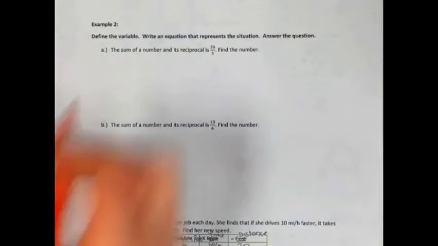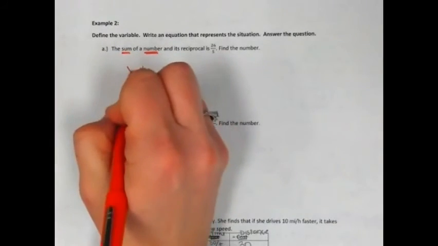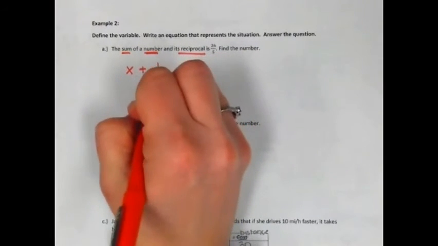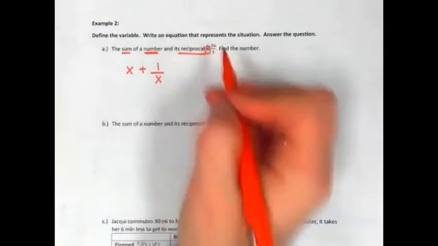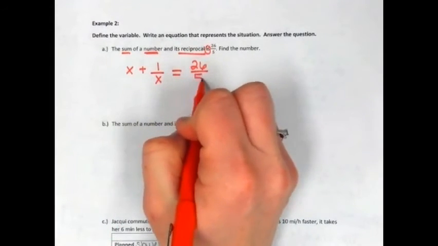Story problems. You guys love story problems, right? Okay. The sum. What's the sum mean? Addition. So we're going to add. Of a number, what's a number? X. And its reciprocal. What's the reciprocal of X? 1 over X is equal, right? 26 over 10.